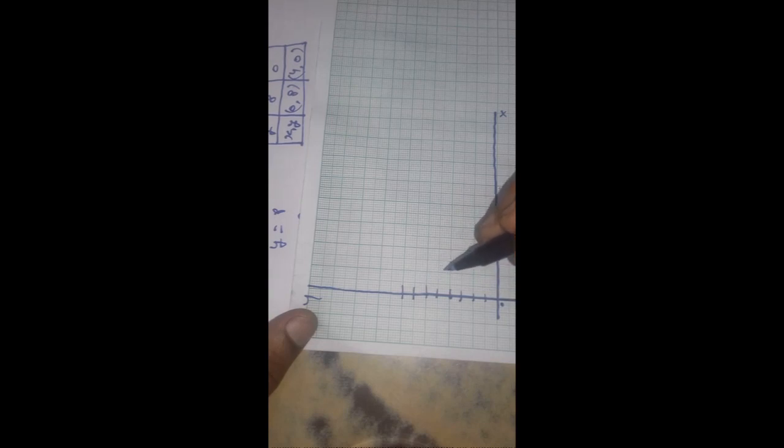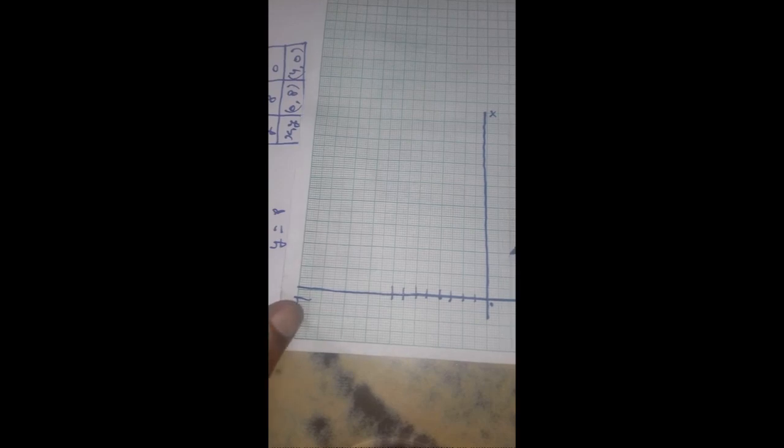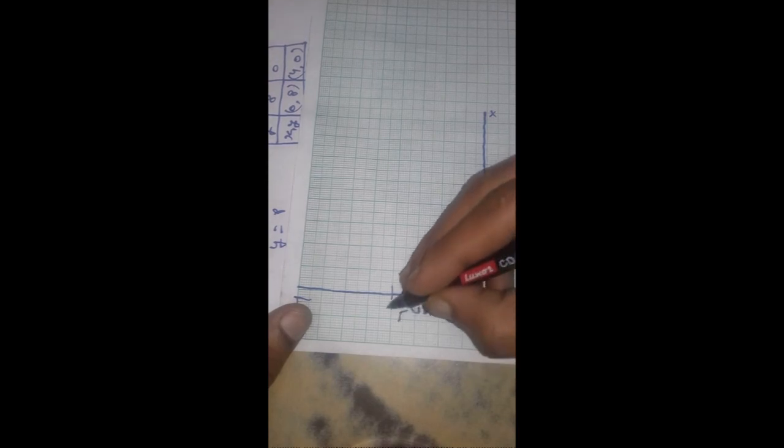Firstly, see the extreme values, meaning up to which value we must extend this graph. As the maximum value is 8, write down 1 2 3 4 5 6 7 and 8. Again on x as well, it will be 1 2 3 4 5 6 7 and 8. We have prepared the graph.